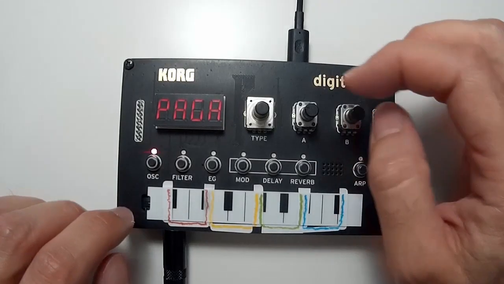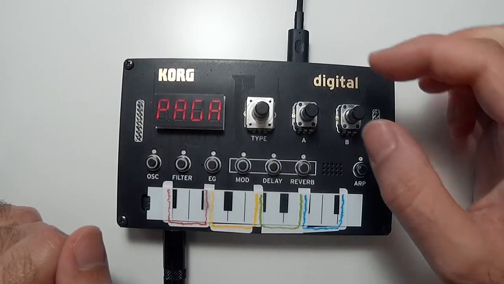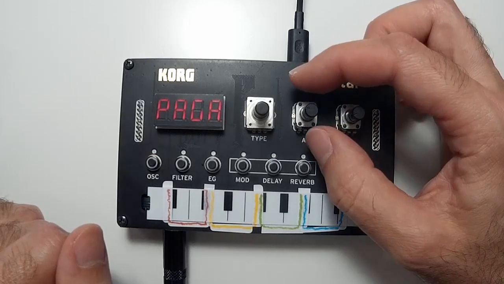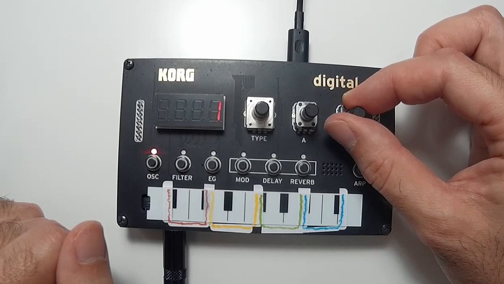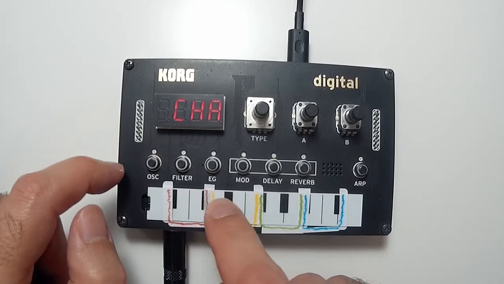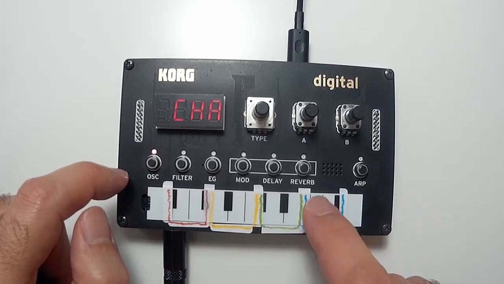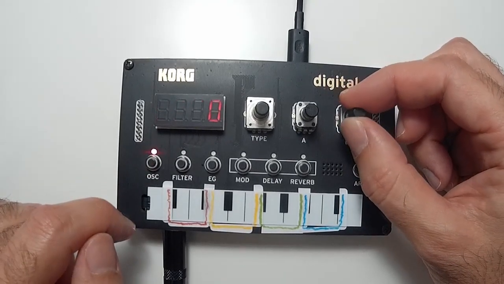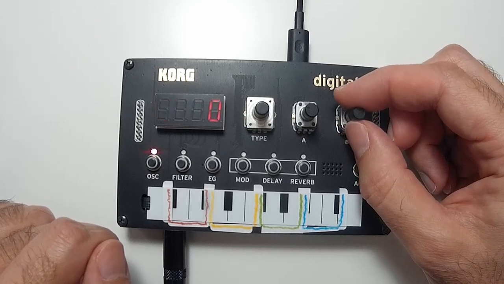Chaos is a randomization algorithm that randomizes pages 0 to 6 except the ones that are selected by page A and page B. So if I select for page A the pitch and for page B the shape, we put some oscillators running. Turn on chaos, it randomizes all parameters except the ones selected on page A and page B.